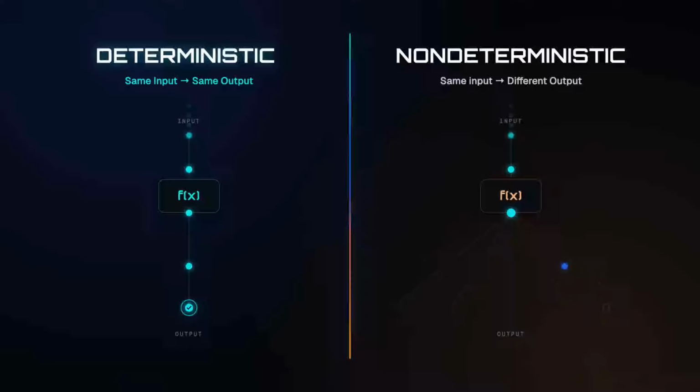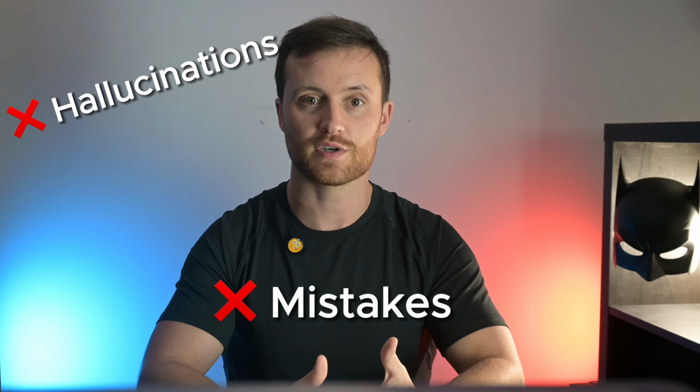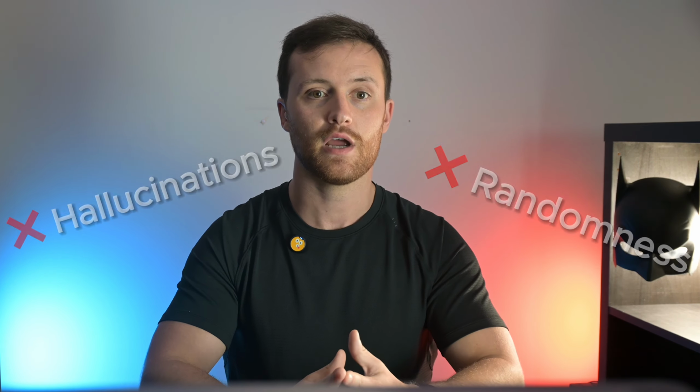Because AI is non-deterministic by nature, which means you get inconsistent outputs from consistent inputs. So it introduces risks like hallucinations, inaccurate responses, unpredictable behavior, and just the need for stronger observability, testing, and human oversight, which is definitely not my preferred starting point.